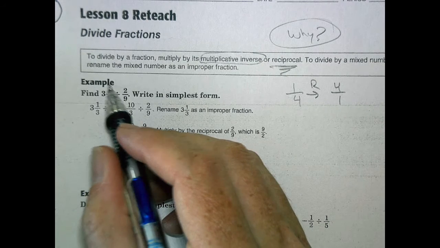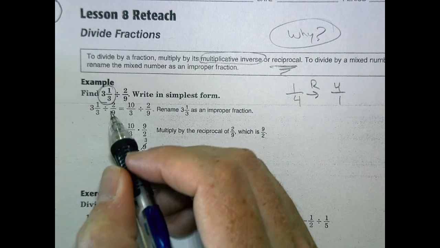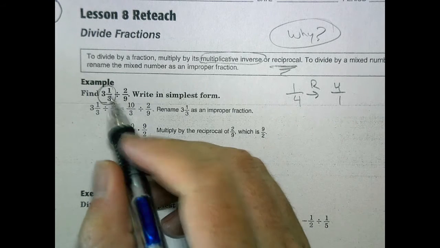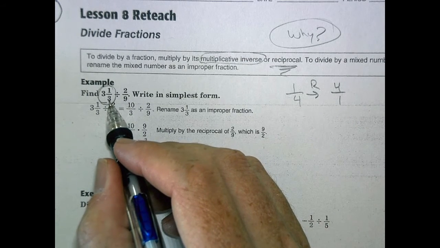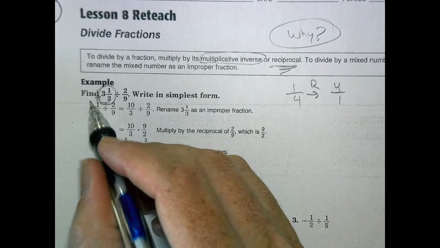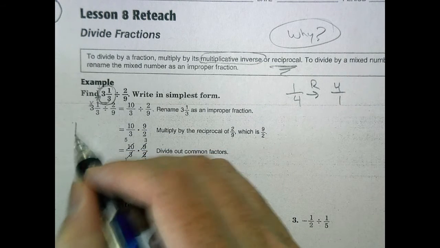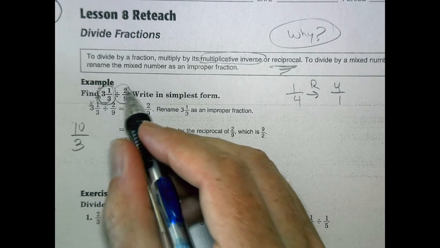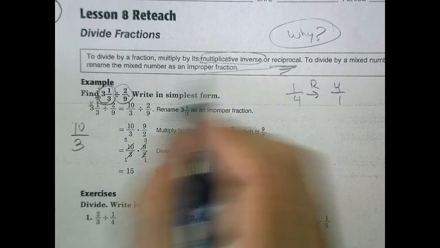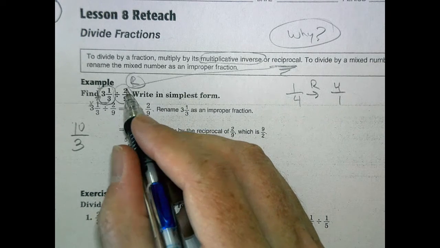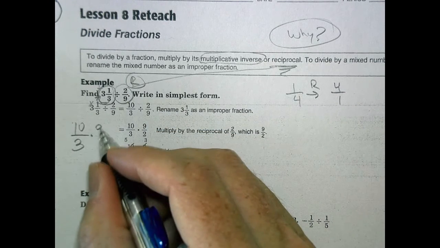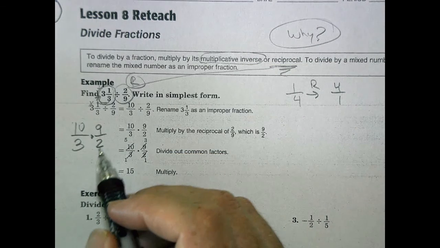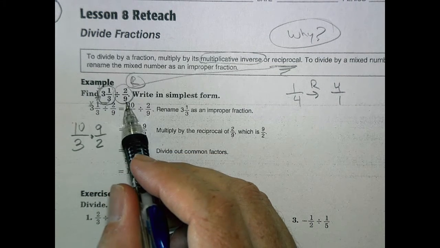A couple things here. If you have a mixed number, still rewrite that mixed number before you do your process here. So for 3 1/3, again, we're going to do 3 times 3 is 9, plus 1 is 10. So we have 10 over 3. And then for the second one, we're going to take that and turn it into the what? Into the reciprocal. So instead of 2 over 9, this becomes 9 over 2. So a couple steps just to get to that point there, right? We're going to rewrite that. We're going to flip that.